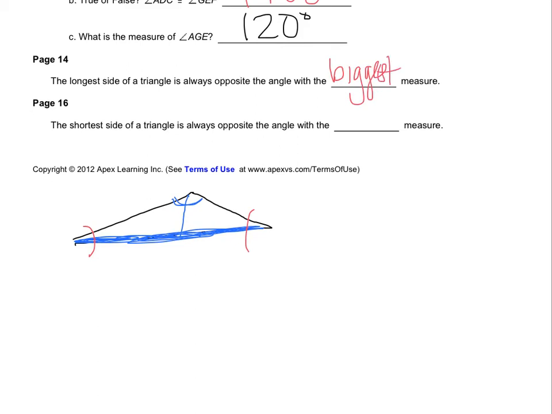Well, then the opposite of that is true, that the shortest side of a triangle is always opposite the angle with the smallest measure. So just looking at a picture, if I had a triangle with this little bitty side over here, this angle that's opposite from it is this angle, and that angle is really small compared to these other two.